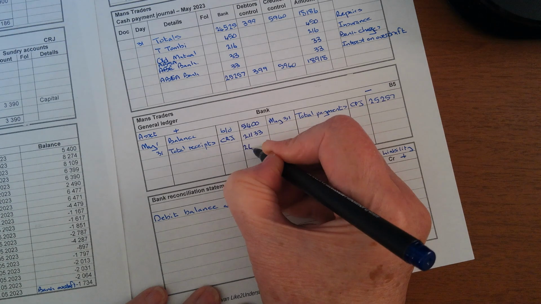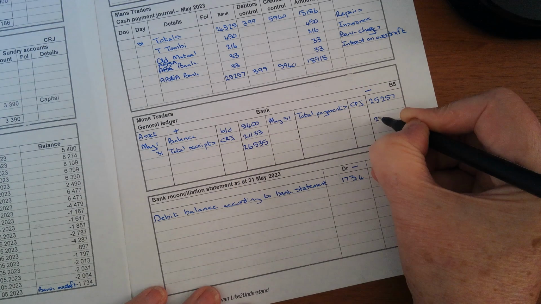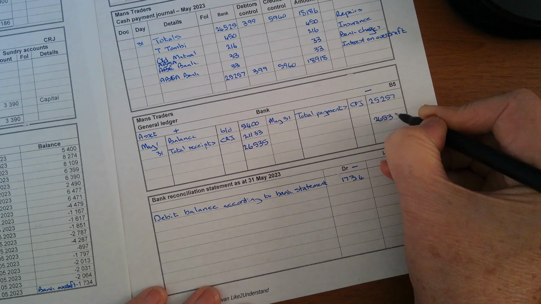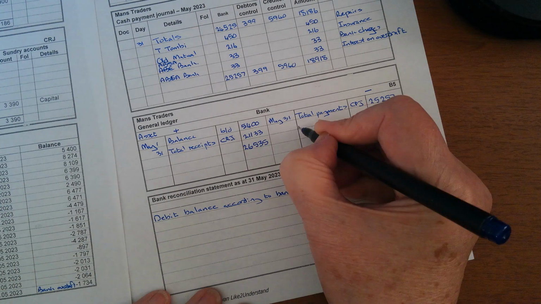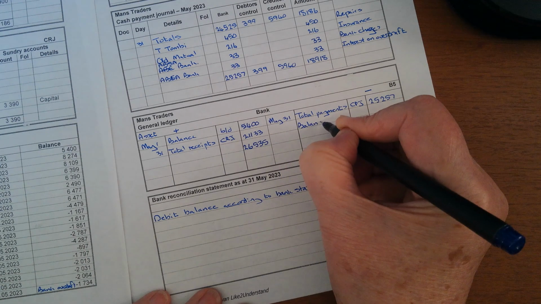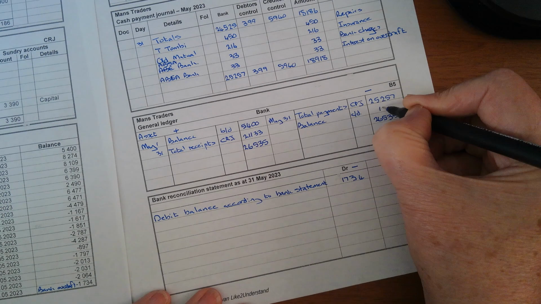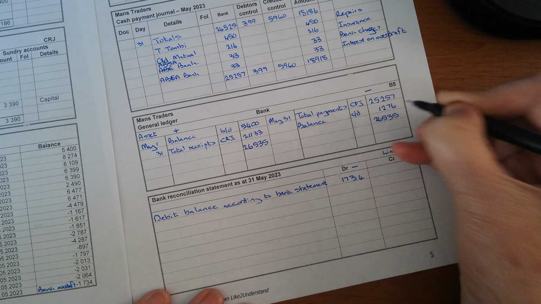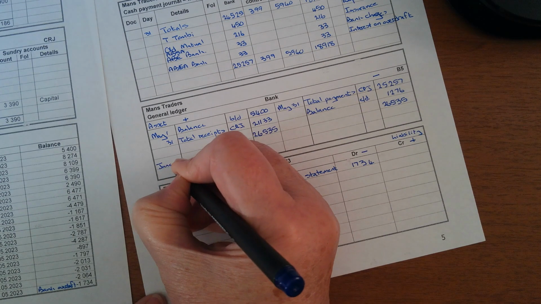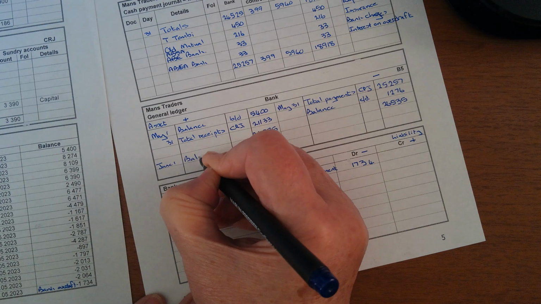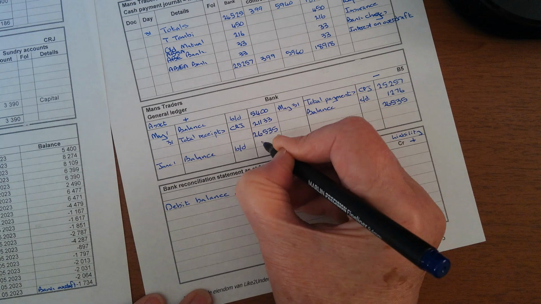That gives me a total of 26,535. It means on the same line, I must have the same total on the credit side. And if I subtract those two figures from each other, I can determine what is my balance. So according to my bank account, we've got 1,267 Rand in the bank, and we will show on the 1st of June that we have a favorable bank balance of 1,276.